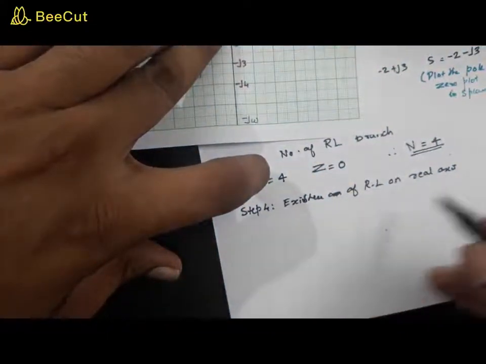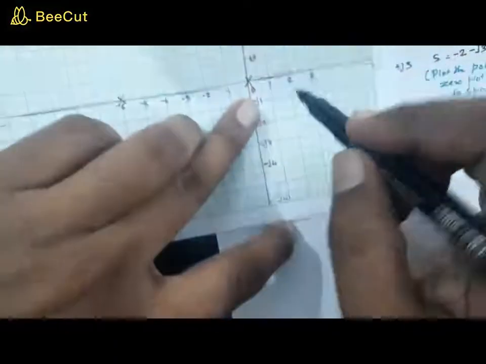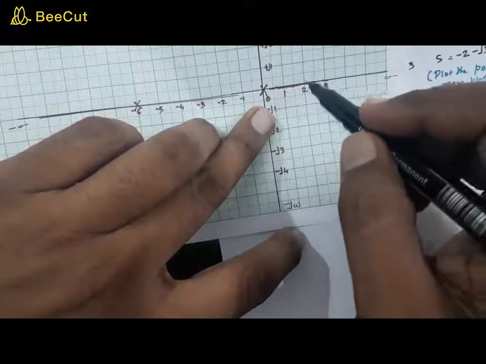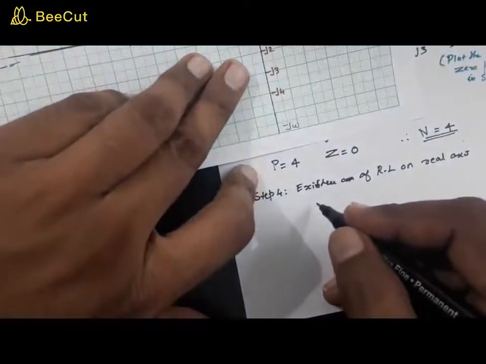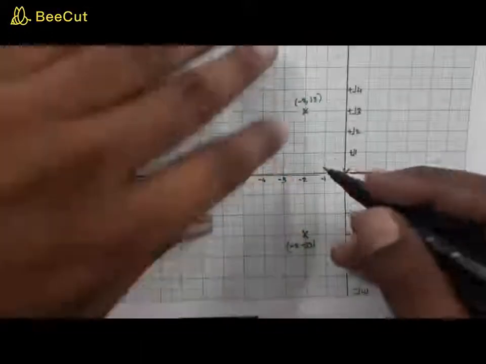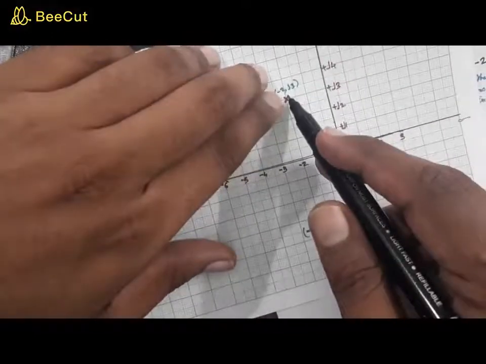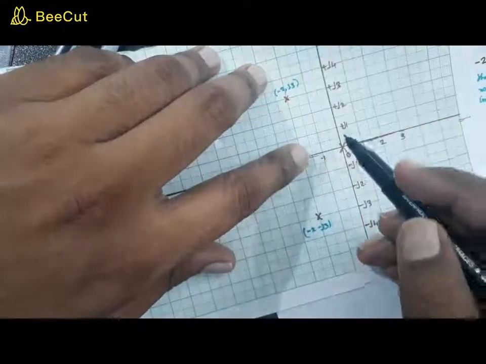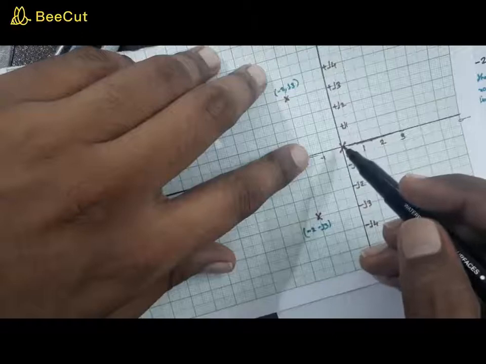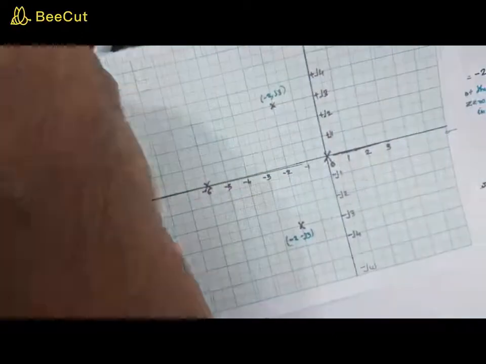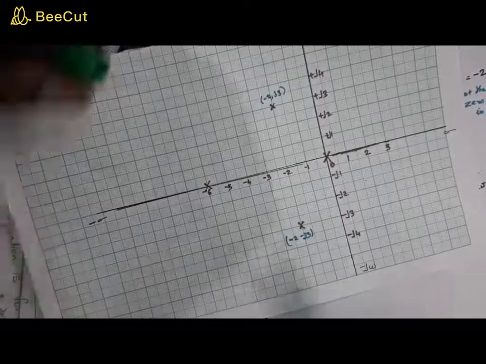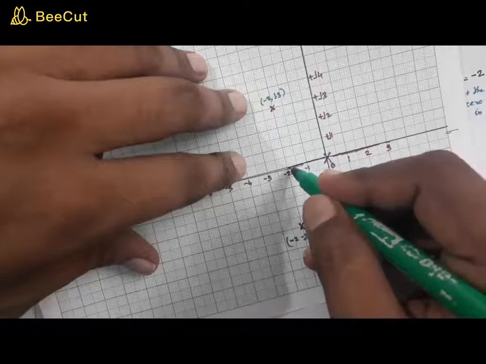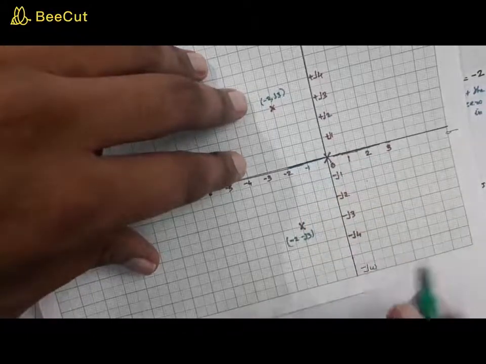On the real axis there is no root locus, because you should specify the reason: the total number of poles and zeros towards the right is equal to 0. Now between the points -2 and 0, because there happens to be another pole at -2, if you count the total number of poles and zeros before this, you can see that this is an odd number. So that means this particular location you have again a root locus.